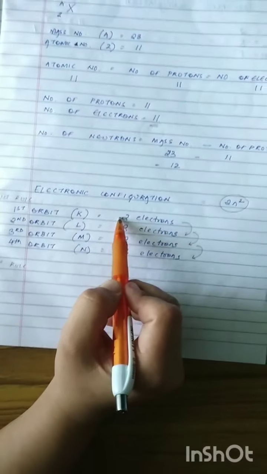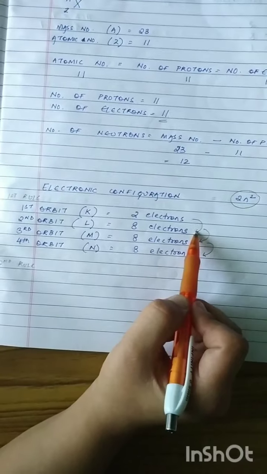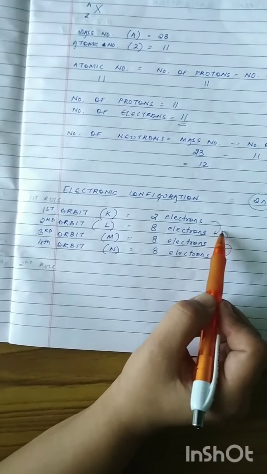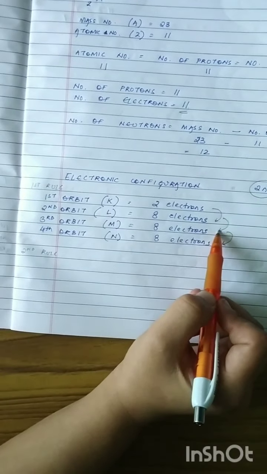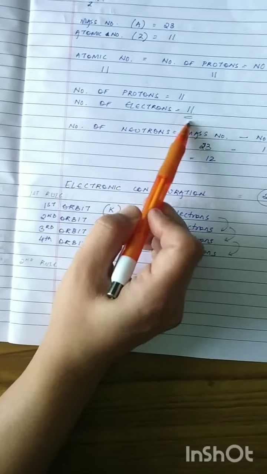So first I have to fill the first orbit, then only I can go to the second orbit with the remaining electrons. Once I fill the second orbit with the remaining electrons, I go to the third orbit and so on. So here number of electrons was 11 for sodium.